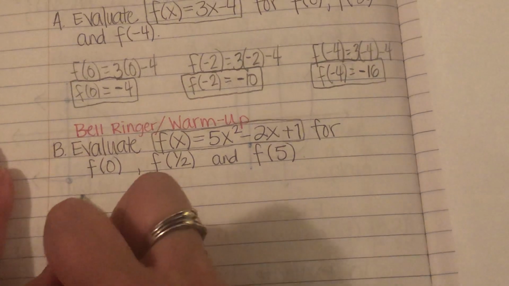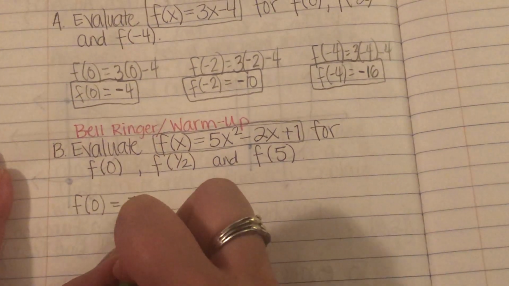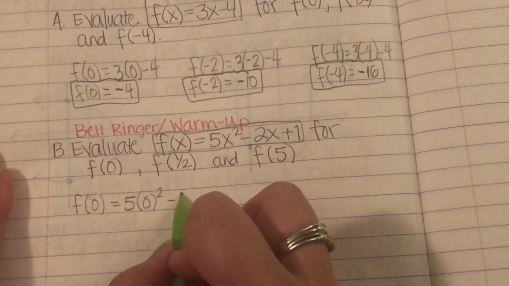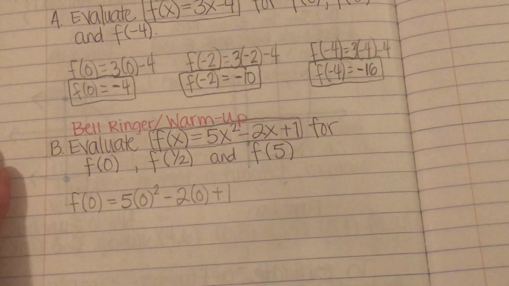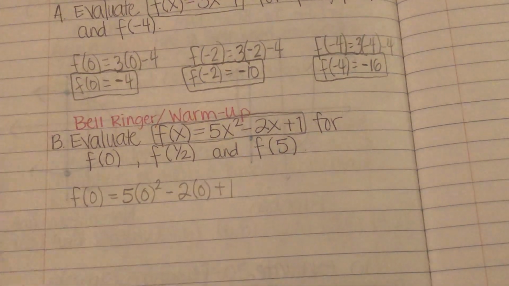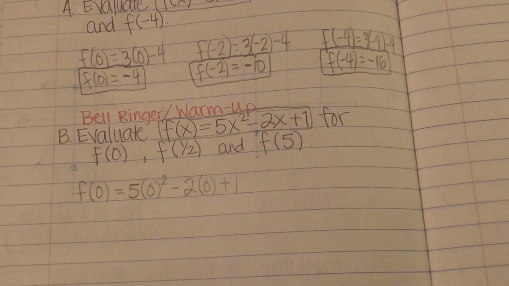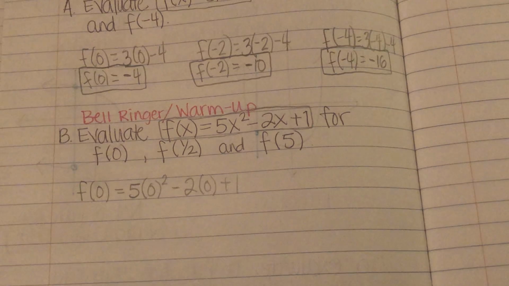So you're going to do for me f of 0 equals 5 times 0 squared minus 2 times 0 plus 1. And you're going to tell me what that number equals. You could change the half to 0.5. 5 times 0.5 squared minus 2 times 0.5 plus 1 equals, and you can tell me what that is.